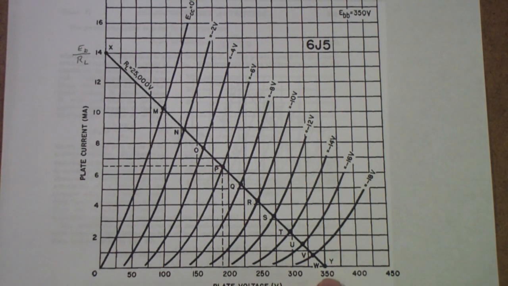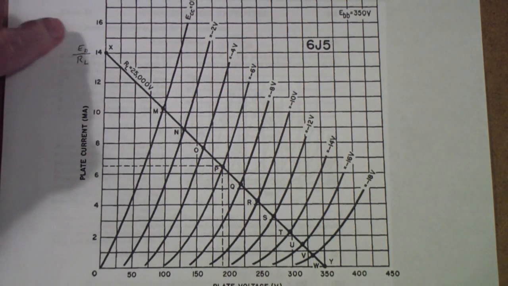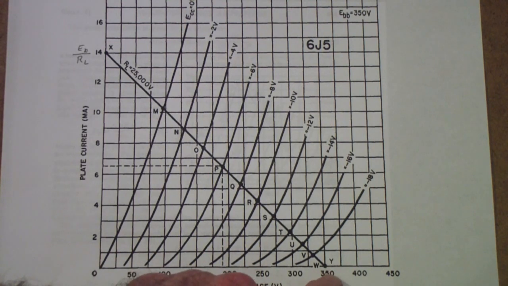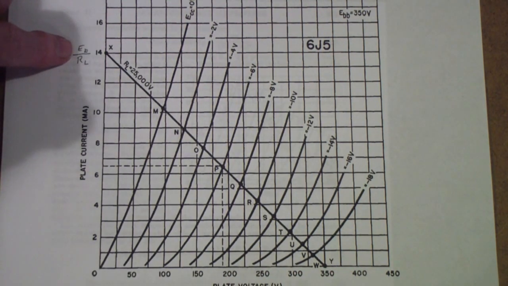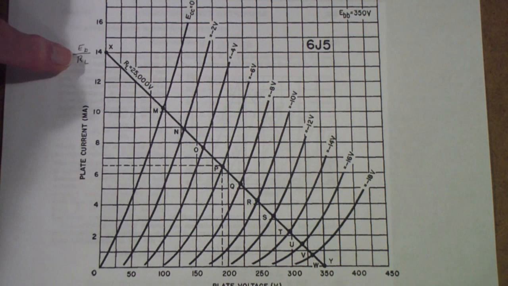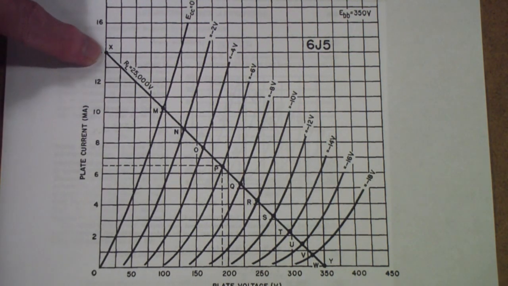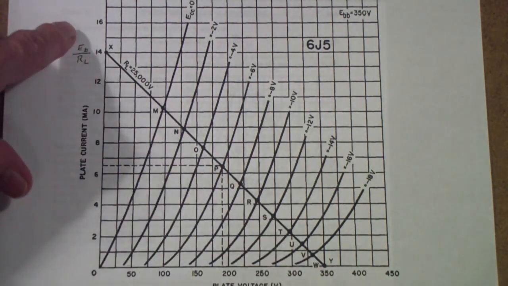So you start at 350 volts. That's one end of the line. And then you take that value, 350, which is EB, and you divide by RL. And that gives you the current at this end of the line. And then you just simply draw a line between it.